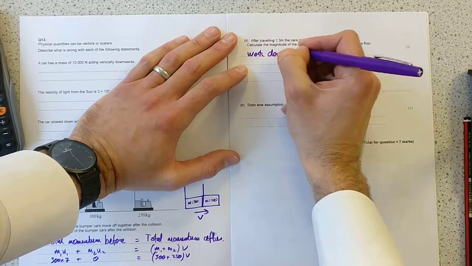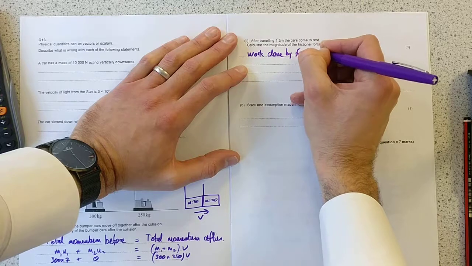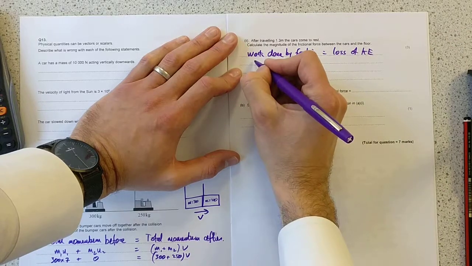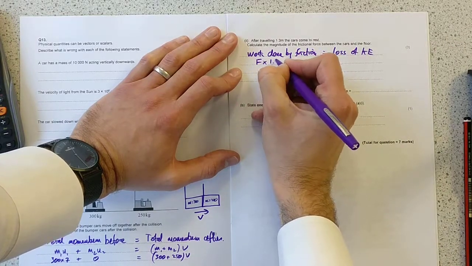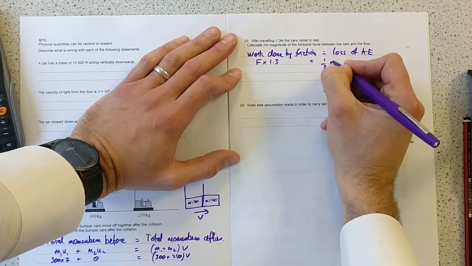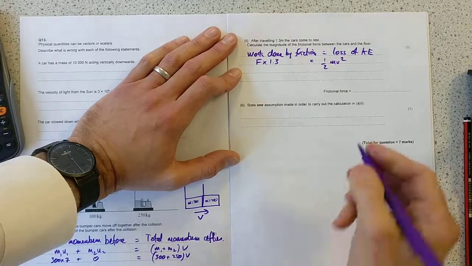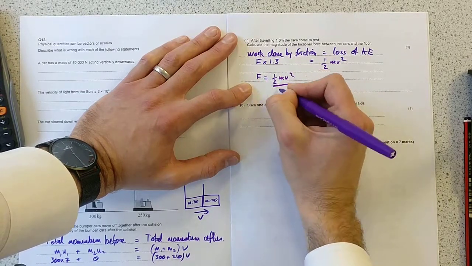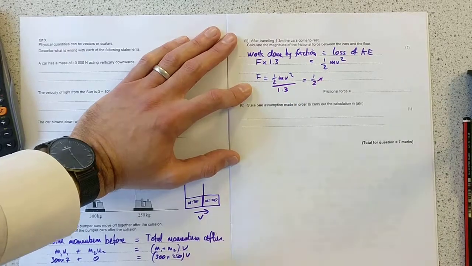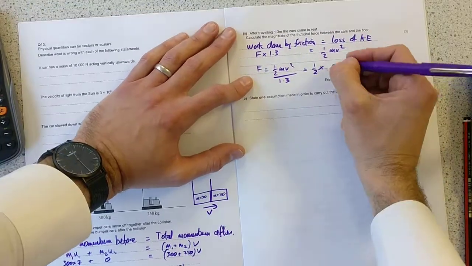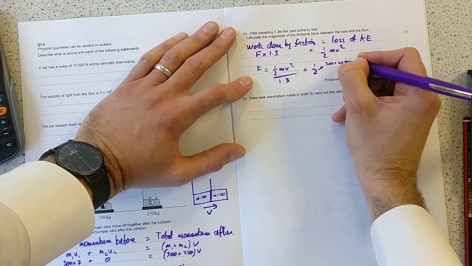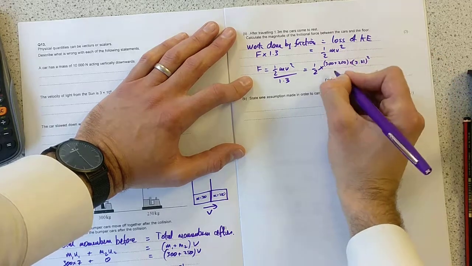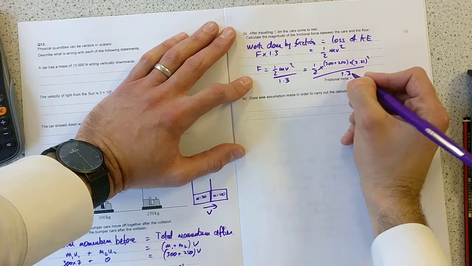The work done by that friction must be equal to the loss of kinetic energy. So we have friction times 1.3 must equal a half mv squared. So F is equal to a half mv squared over 1.3, which is a half times the total mass, 300 plus 250, and the speed was 3.81 squared, all divided by 1.3.